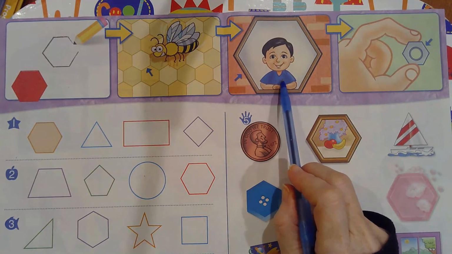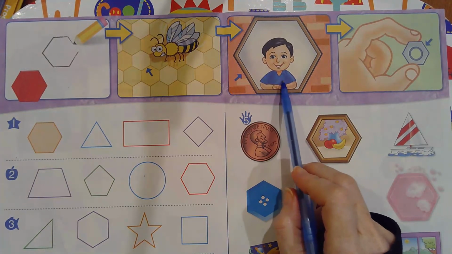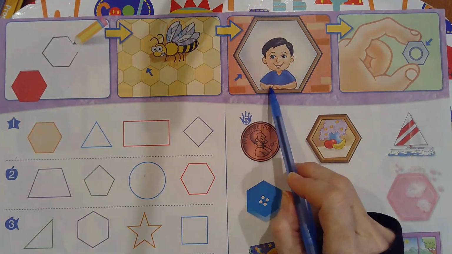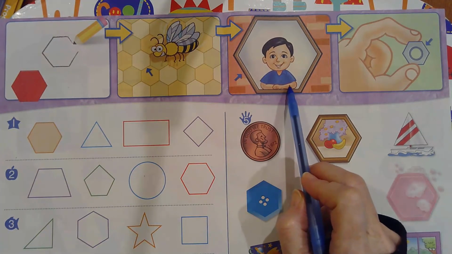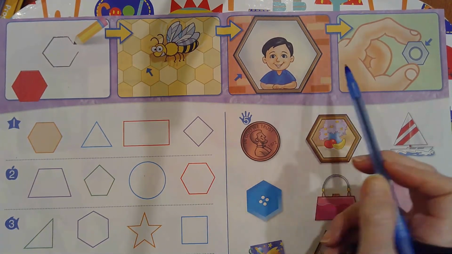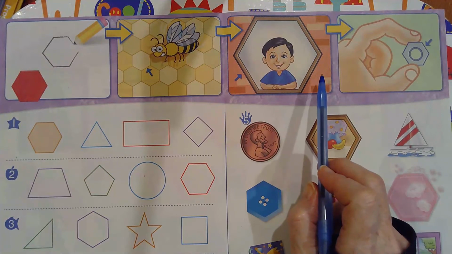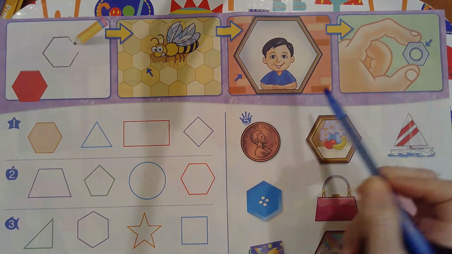Let's look at this picture here. What shape is this picture frame? It could be a picture frame or a window, actually. It looks like it's either a picture of a boy or it's a window that he's looking through. What shape is it? A hexagon.